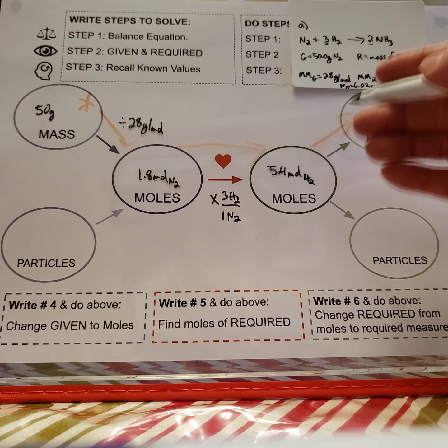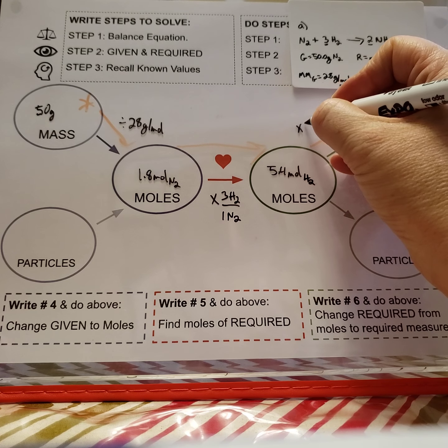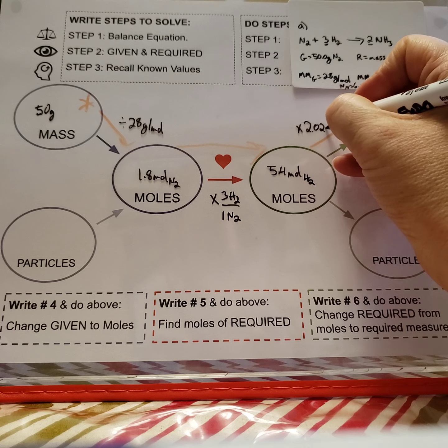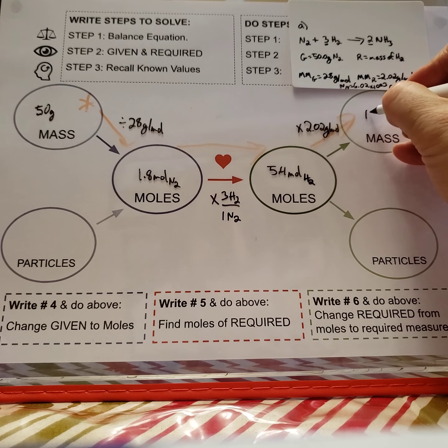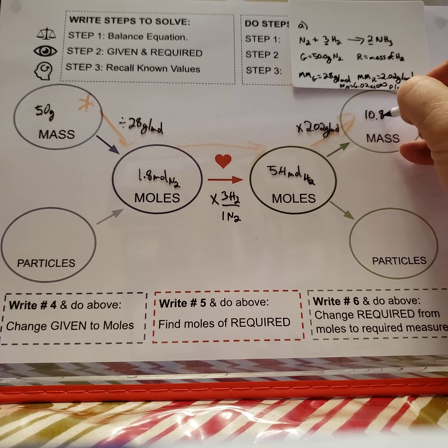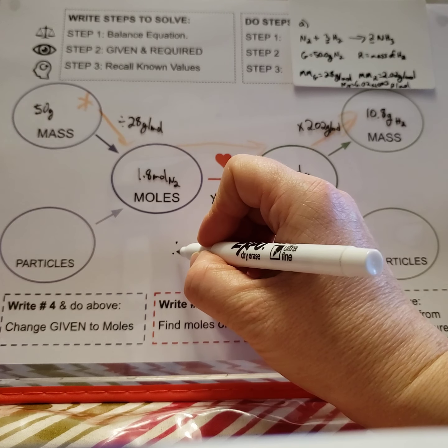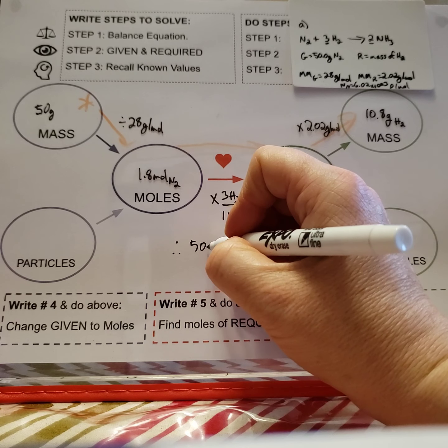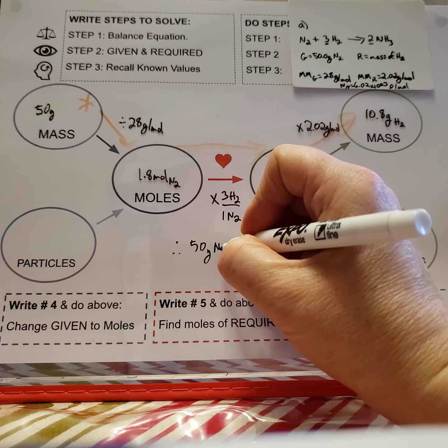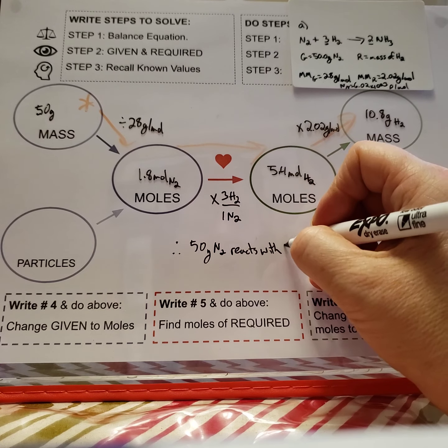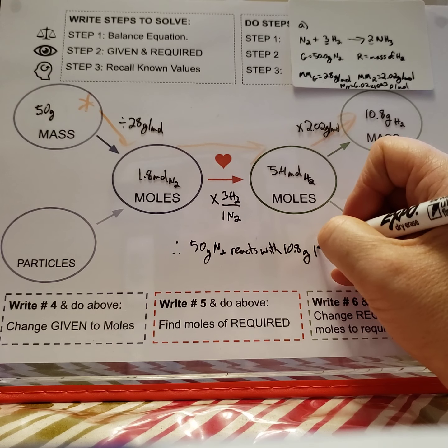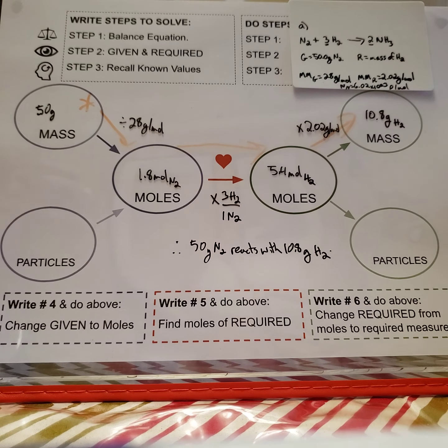So we need to multiply by the molar mass of our required in this case. So 2.02 grams per mole. We're going to multiply 5.4 times 2.02, and we're going to end up with 10.8 grams. And again, this is hydrogen. So you'll want to do a little therefore statement. So therefore, 50 grams of N2 reacts with 10.8 grams of hydrogen. All right, and that is the end of that problem.